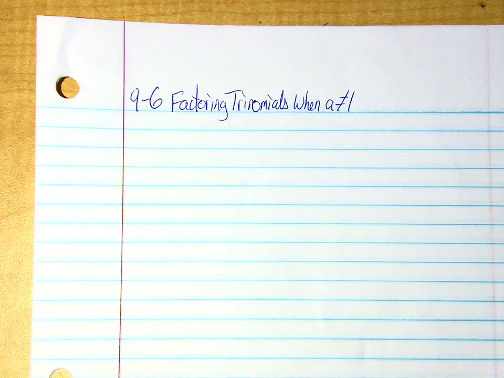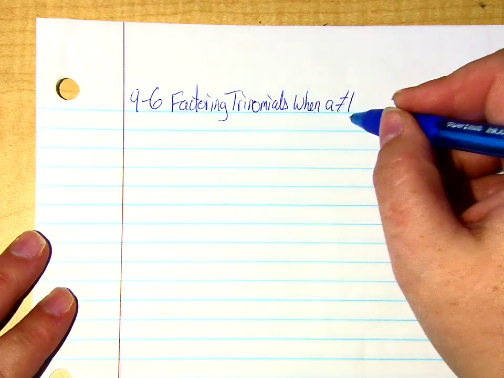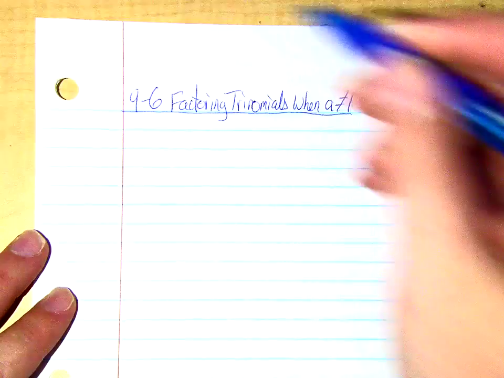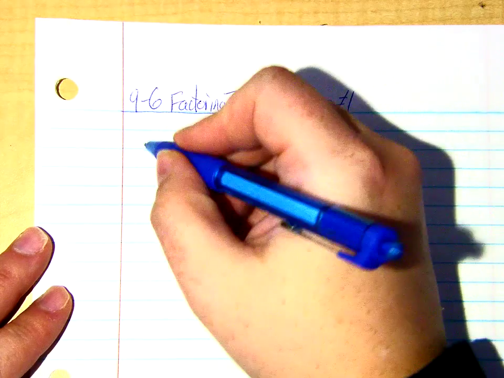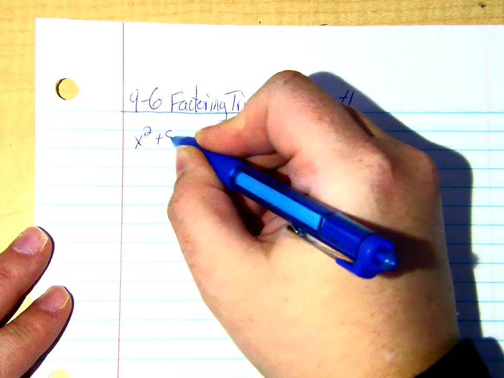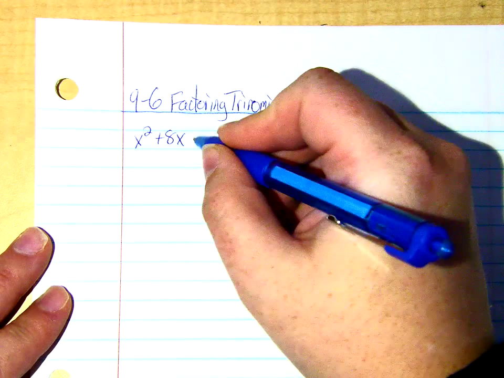Okay, so we're going to be factoring trinomials when a is not equal to 1. Before we do that, let's just recap how to factor when a is in fact 1. So if I gave you a trinomial such as x squared plus 8x plus 16.